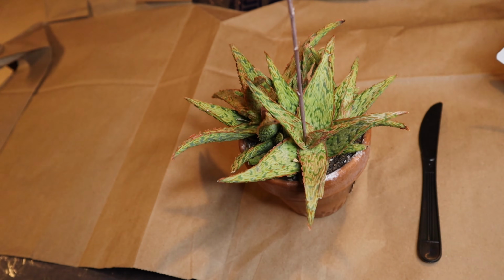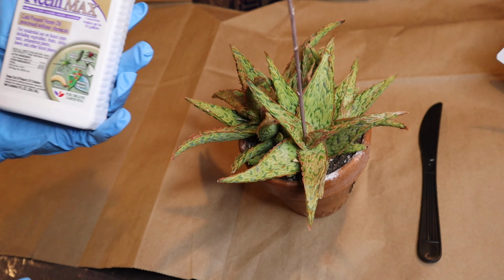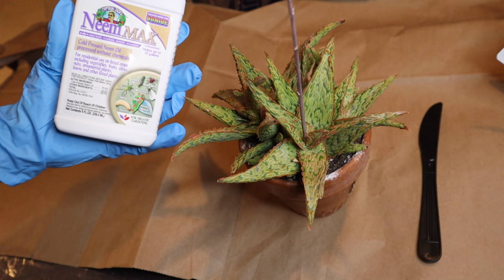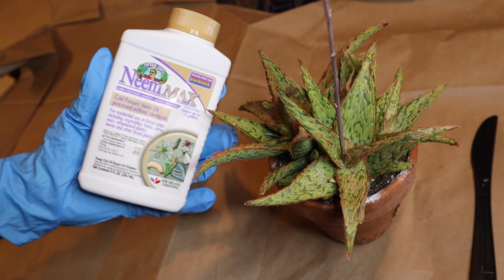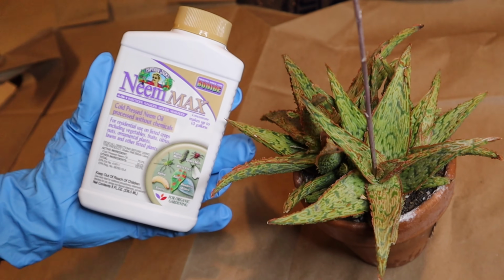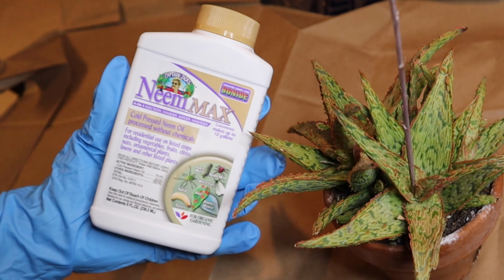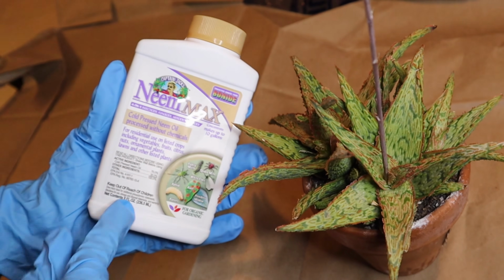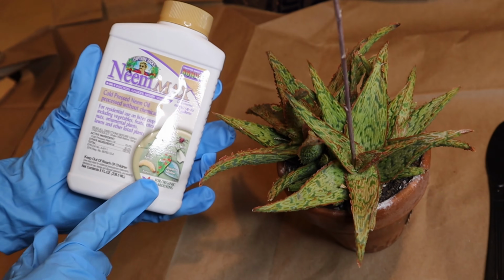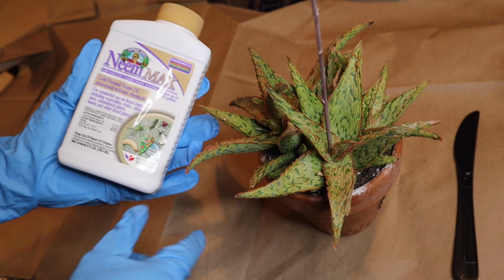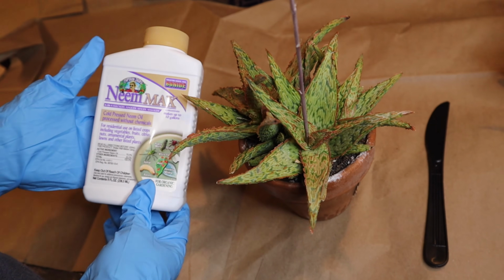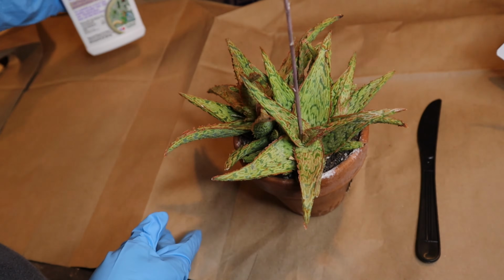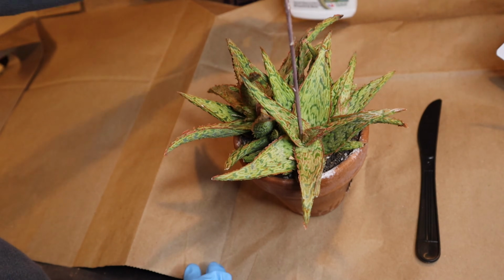So instead, what I found is this neem oil, which is an insecticide, a fungicide, a miticide, and a nematicide as well. So in short, it is a miticide, but this is a neem oil. I wanted a stronger one, but this is all I could find, so I'll just have to make do with what I have.